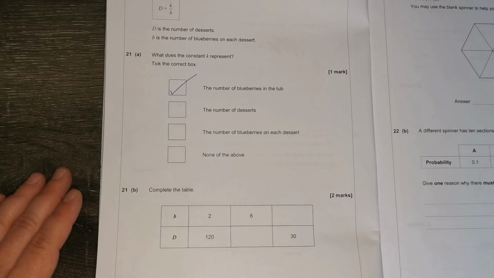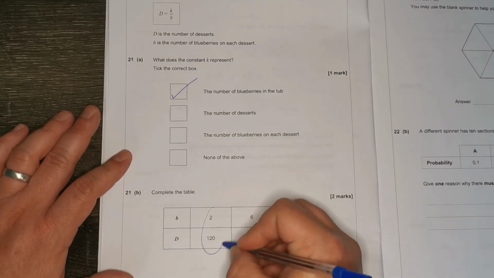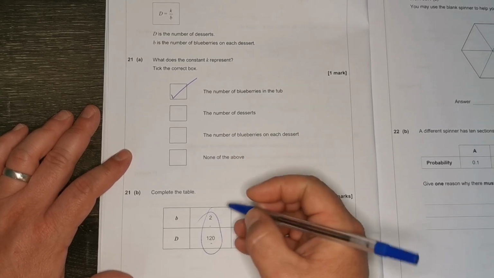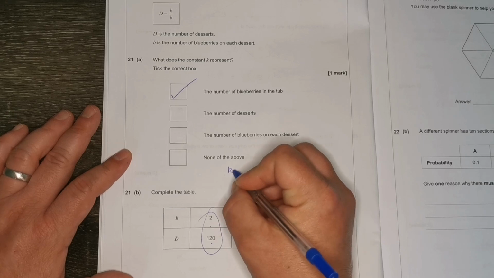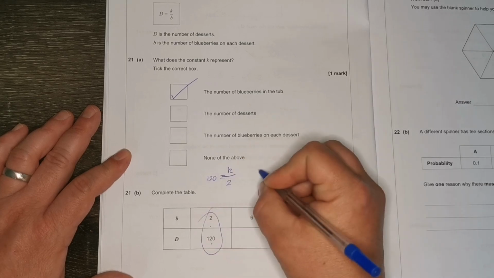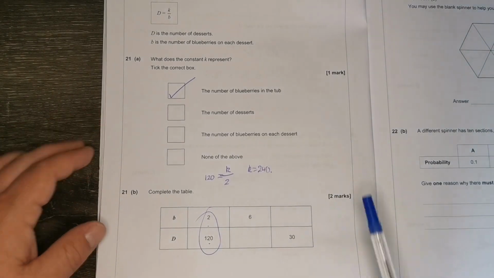Complete the table. Oh, so it's telling me here that when D is 120, B is 2. So I've got K, which is the amount of blueberries, divided by 2 equals 120. So that tells me that K is 240. We've got 240 blueberries.